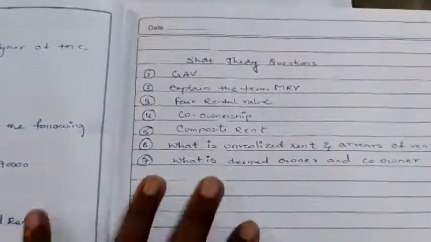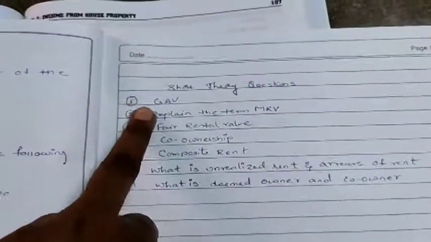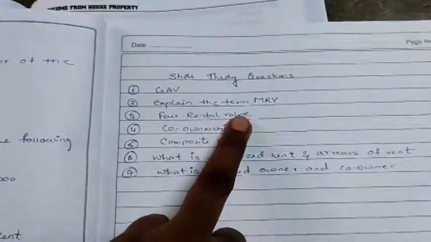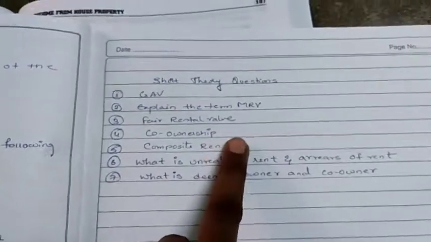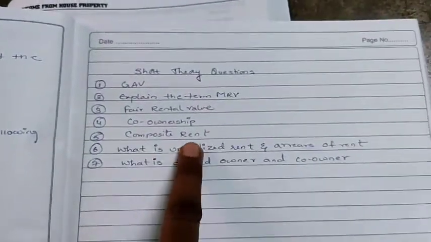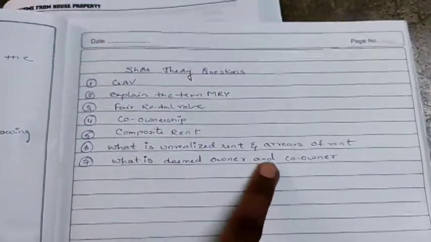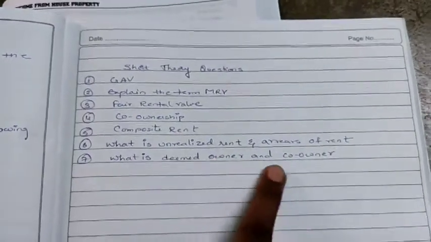As per exam point of view, short questions: you have to learn about what is GAV, explain the term MRV municipal rental value, FRV, co-ownership, composite rent, what is unrealized rent and arrears of rent, what is deemed owner and co-owner.